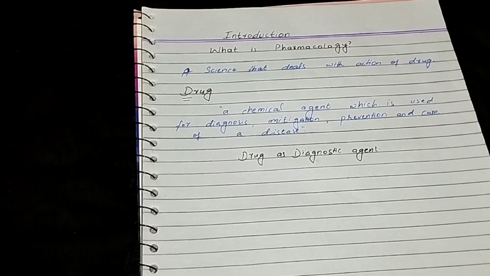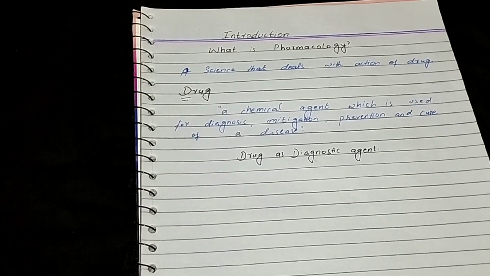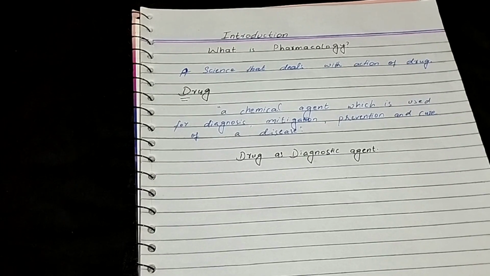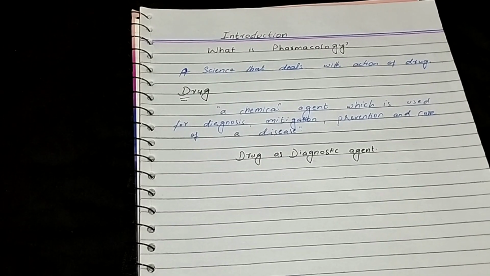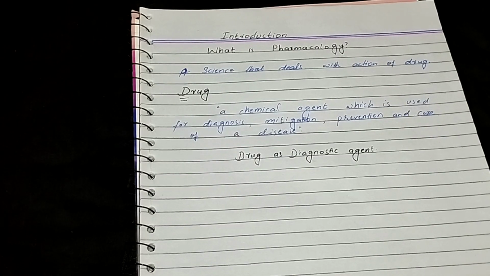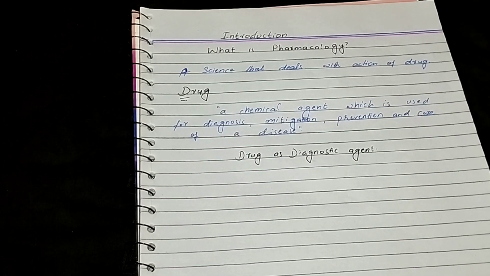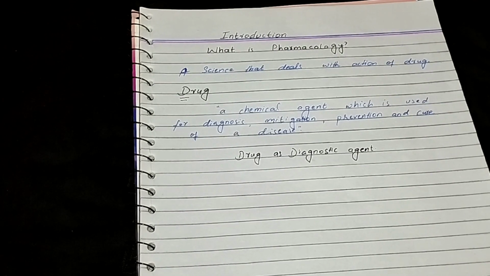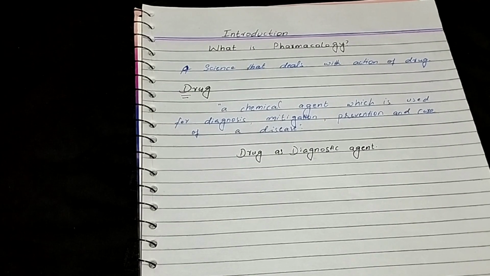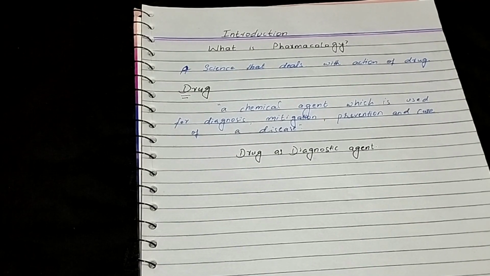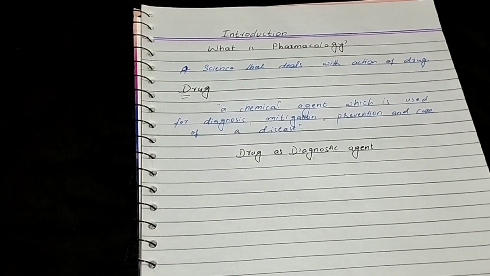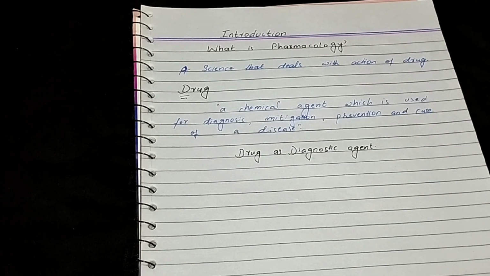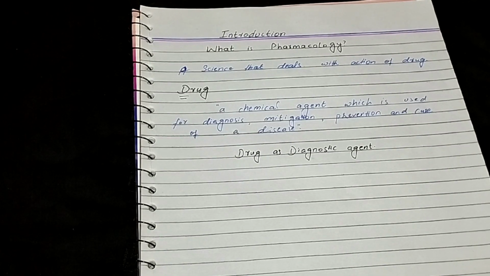For example, sodium citrate or potassium citrate is used as a diagnostic agent for ESR, which determines various destructive functions of the body such as tuberculosis. Sodium citrate or potassium citrate is also used as an anticoagulant because it forms a complex with the calcium ions present in the blood. Sodium iodide is used as a diagnostic agent for the thyroid gland; it detects enlargement of the gland or a tumor.